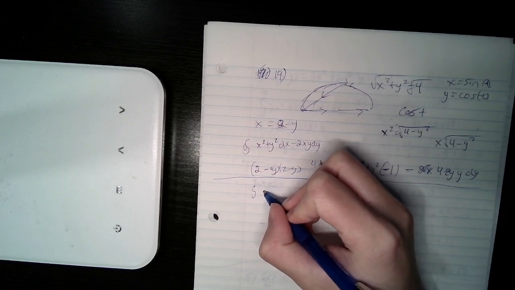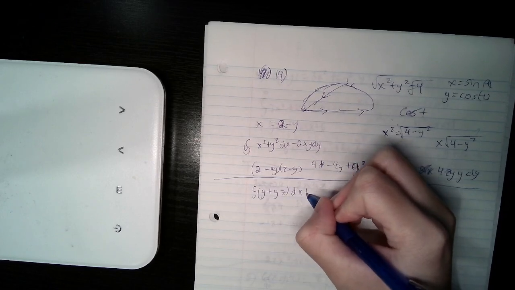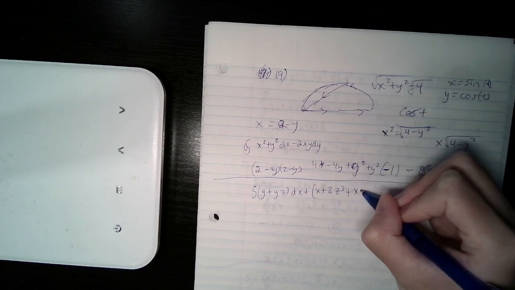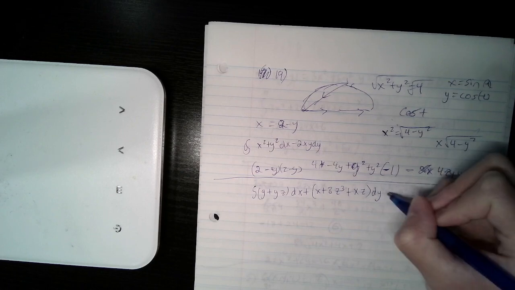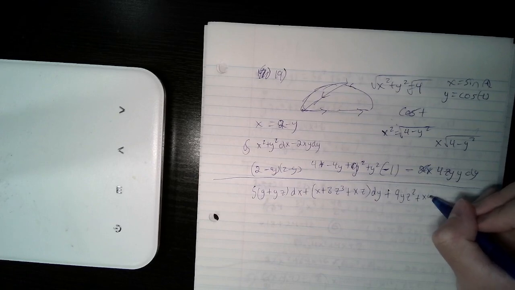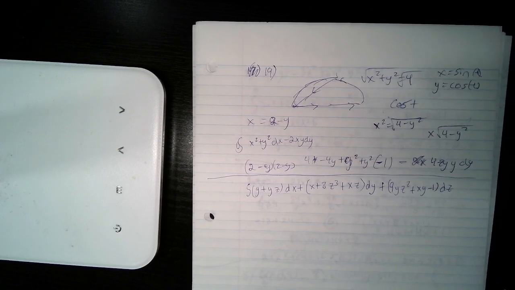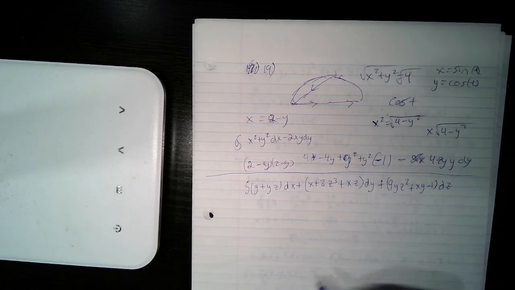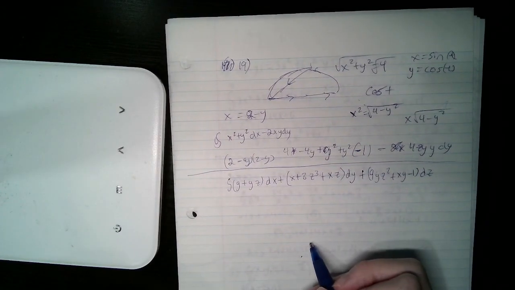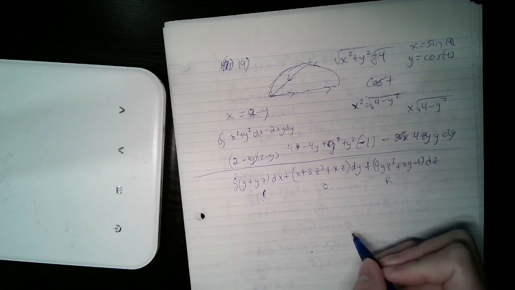They want us to show that the line integral of (y + yz)dx + (x + 3z³ + xz)dy + (9yz² + xy)dz is independent of the path. Basically what they want us to do is evaluate them and see if they're equal. This is P, Q, R, right?